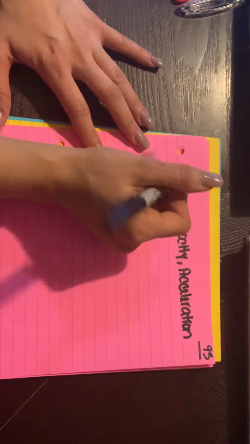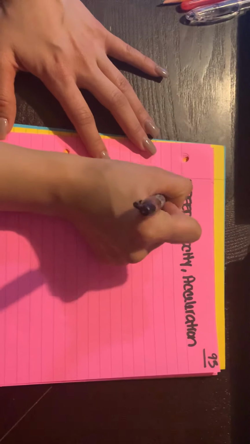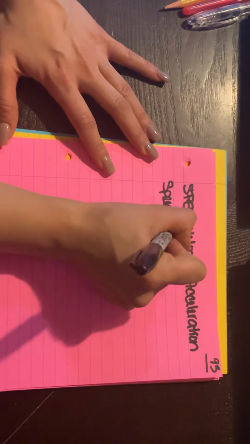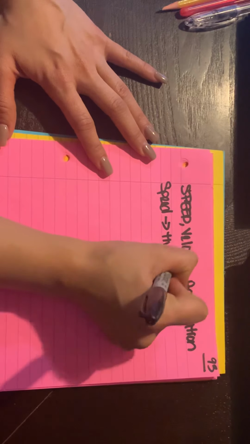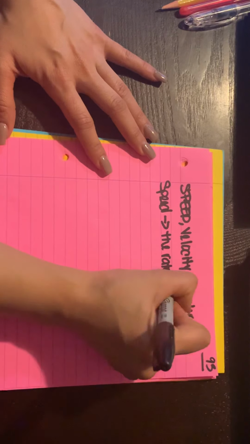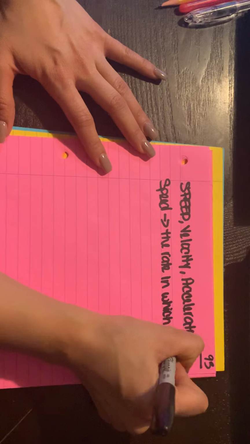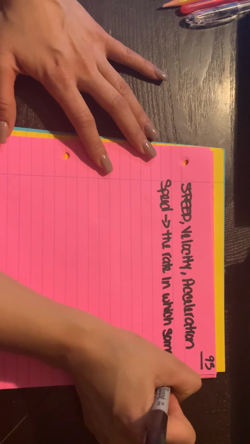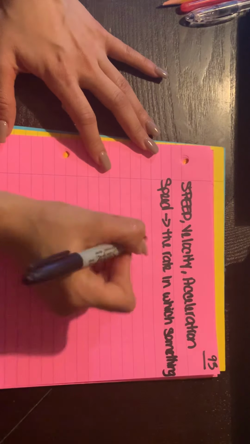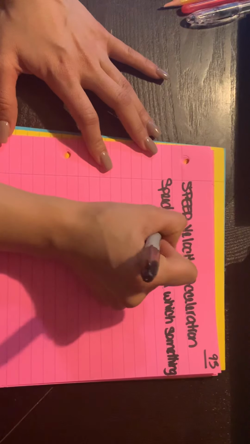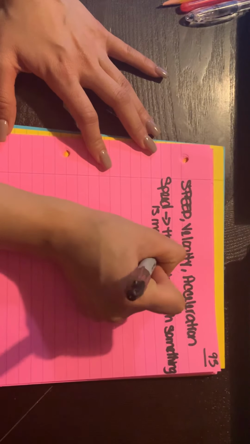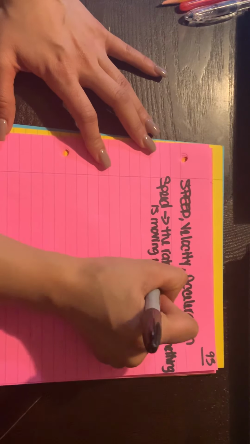Before we move on, let's go ahead and talk about speed. What is speed? Speed is the rate in which something is moving in a certain time.